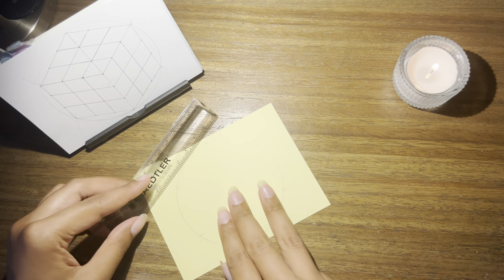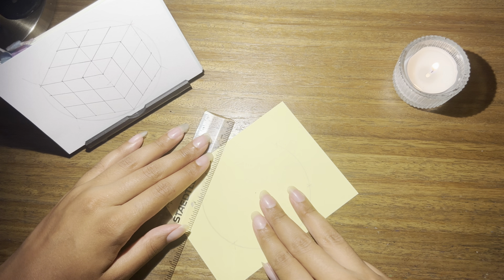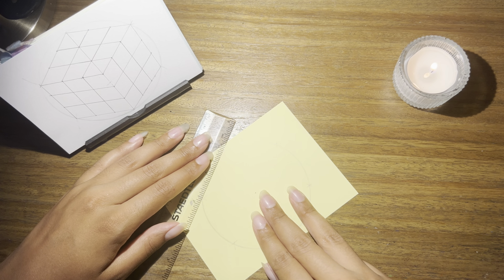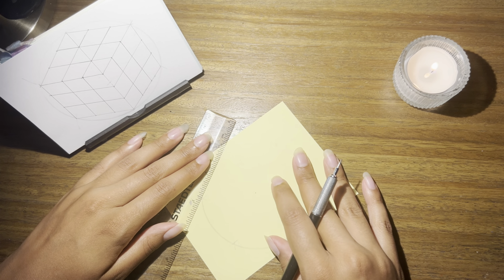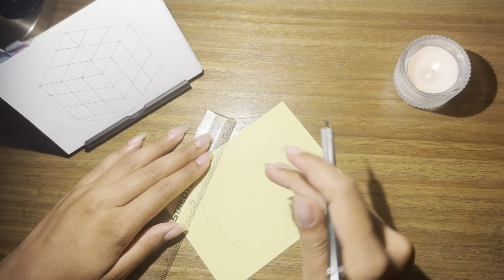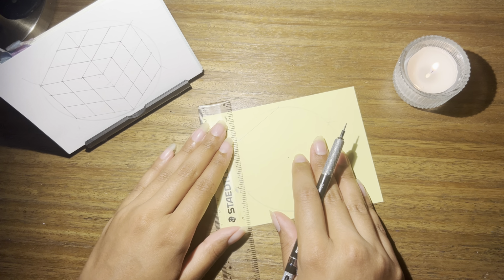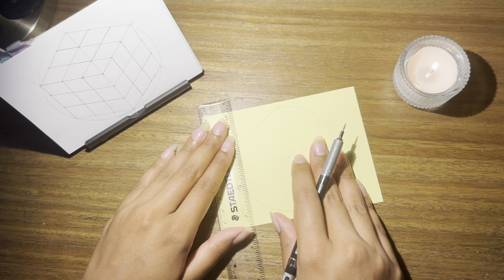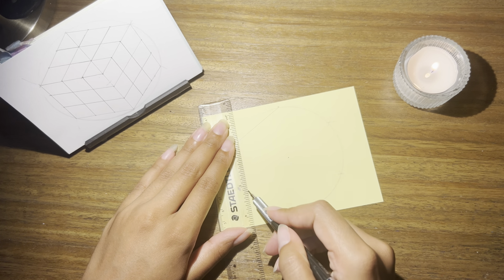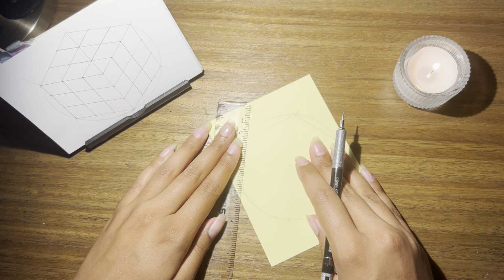Okay, so now I'm going to remember those edges, and I'm going back and forth lining up the ruler with the dots, just like that. Kind of going back and forth, wiggling. And when I feel confident, then I make the mark.